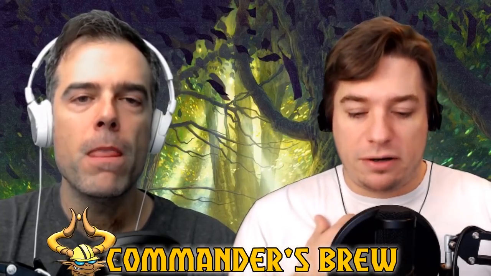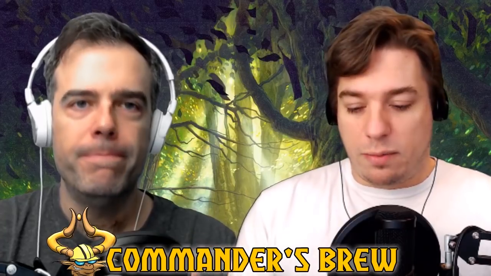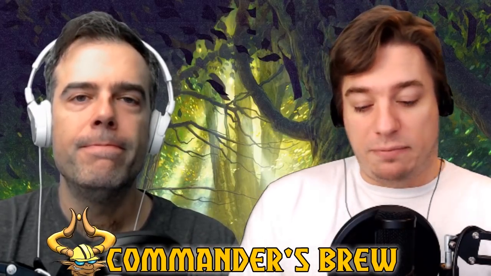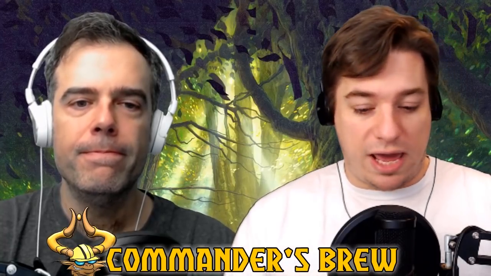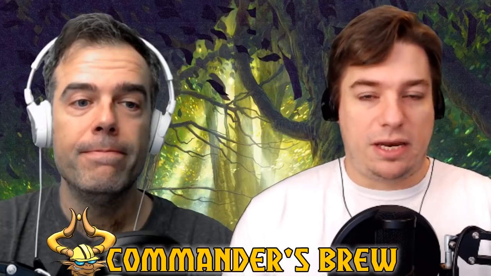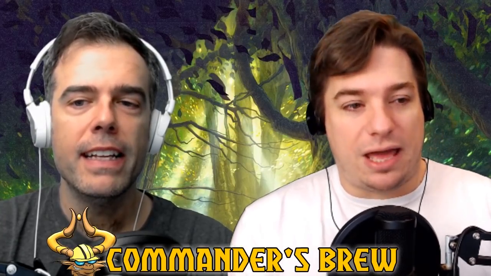For me personally, when I'm brewing, I love seeing that layout of the cards, and it reminds me of doing it in person with paper cards, laying them out in a certain way. I can see what my curve looks like, and I can see how many instants or sorceries or whatever I have. So Forge is amazing for that.